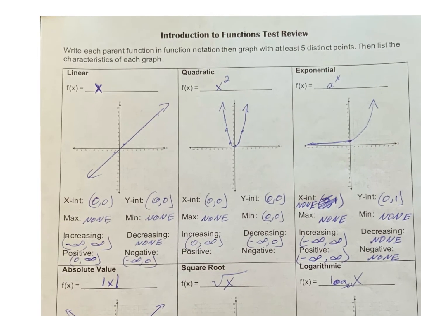Okay, this video is going to be going over the review for the Unit 1 functions test. So let me just zoom in on this first one here. This is just asking for you to put the linear function. This is f of x equals x. You can see I drew a straight line. We're at 0, 0, 1, 1, 2, 2, and so on.